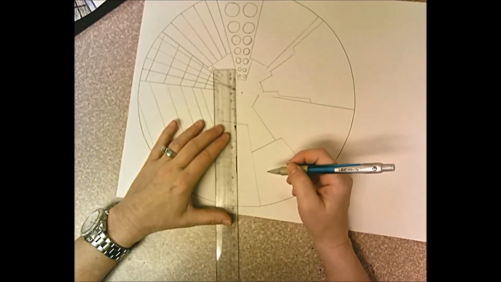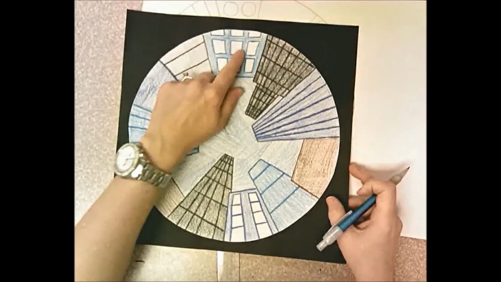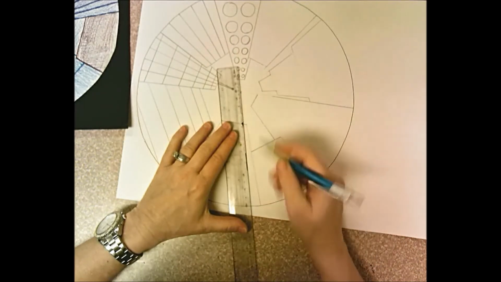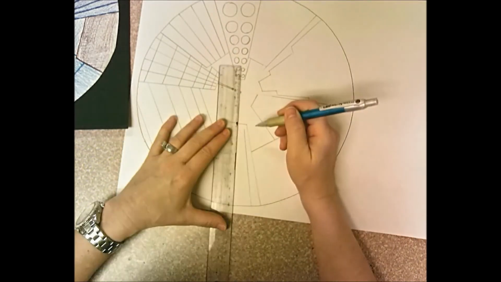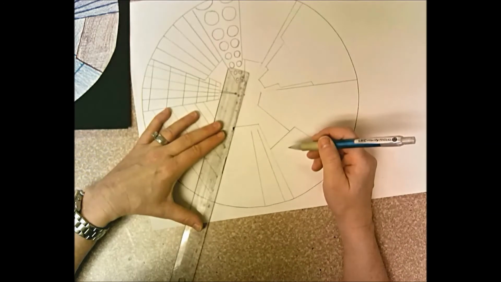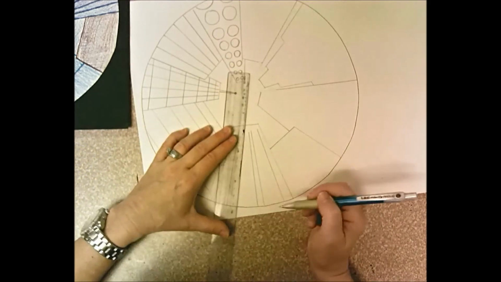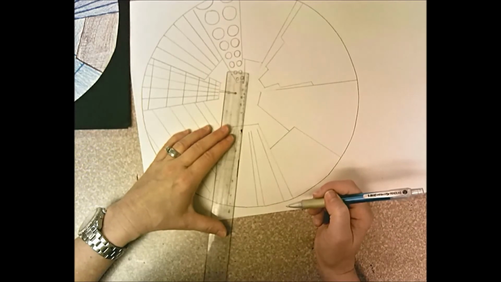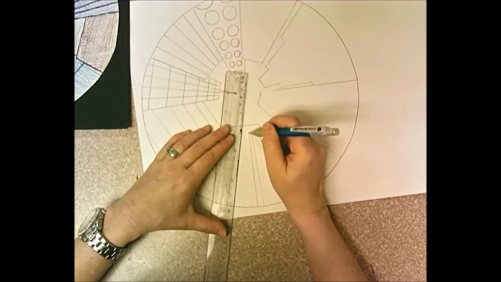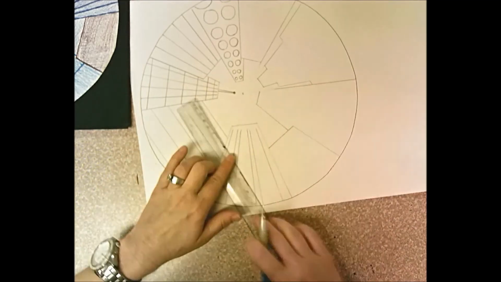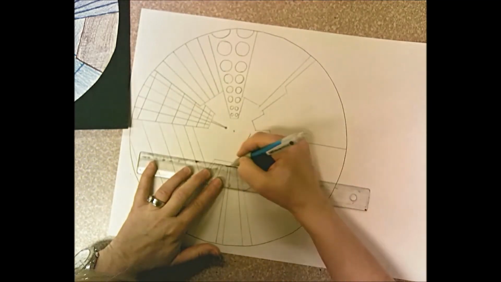Now, if you wanted to do traditional windows like this, you're going to draw the sides of them up and down lightly, lining up with the vanishing point. And I'm trying to space them out evenly, so that's why I did the windows on the side first to space those out. They're not exactly even. Now I'm going to go across horizontally and draw lightly.